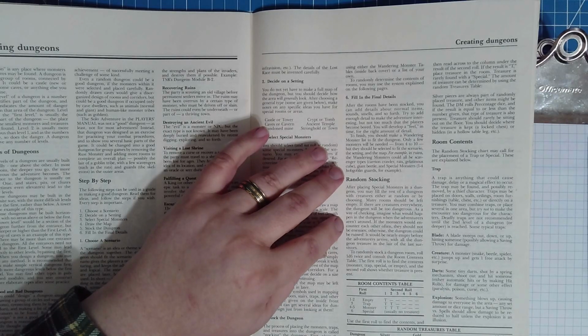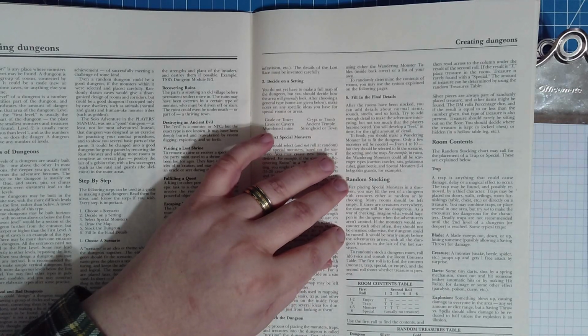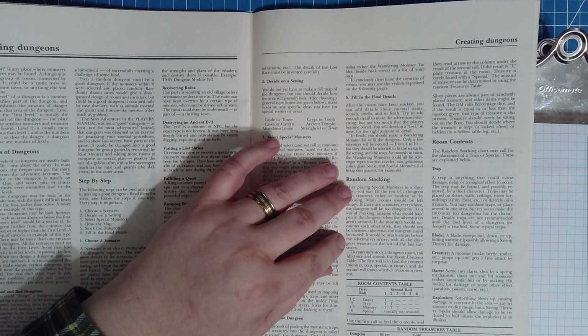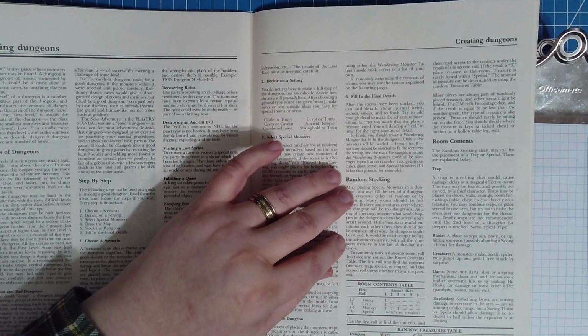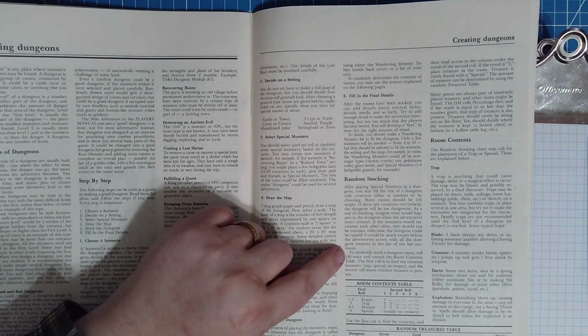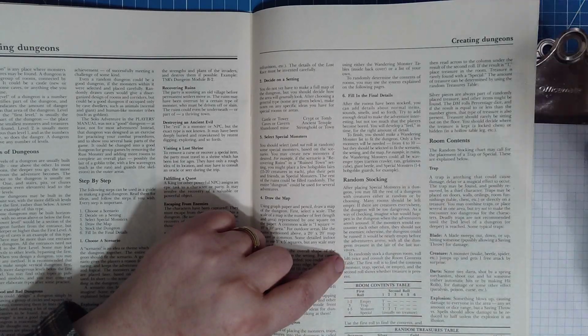If the monsters would encounter each other often, they should not be enemies. Otherwise, the dungeon could be ruined. It would be nearly empty before the adventurers arrive, with all the dungeon treasure in the lair of the last survivors. To randomly stock a dungeon room, roll 1d6 twice and consult the room contents table.